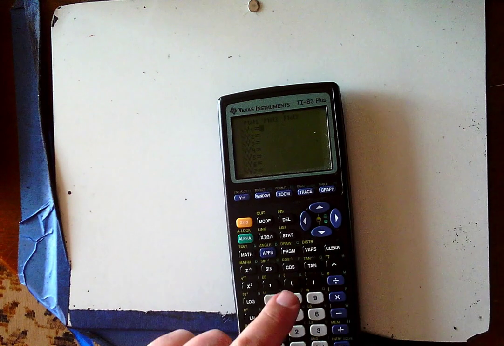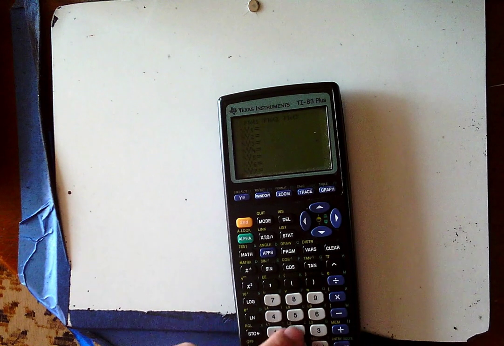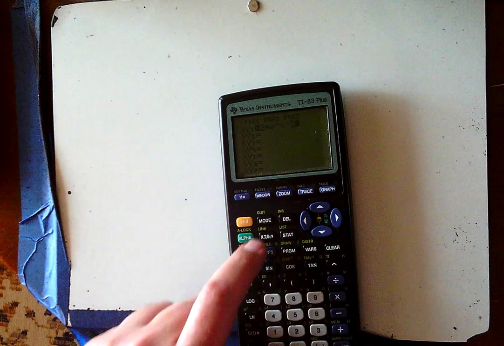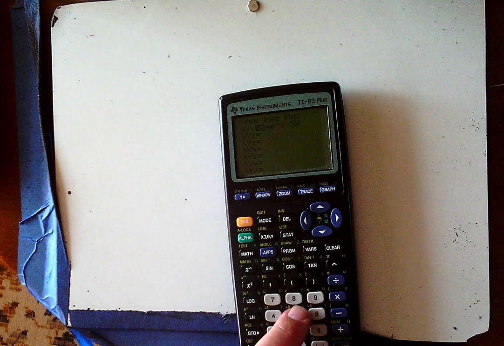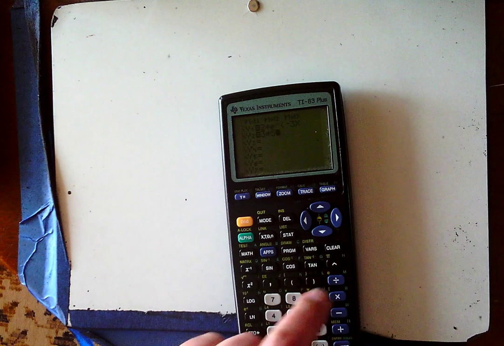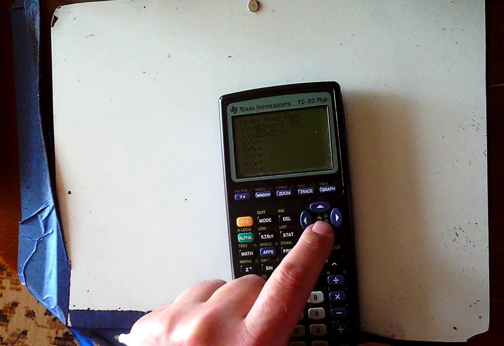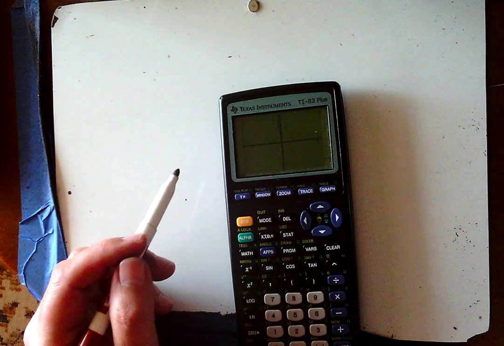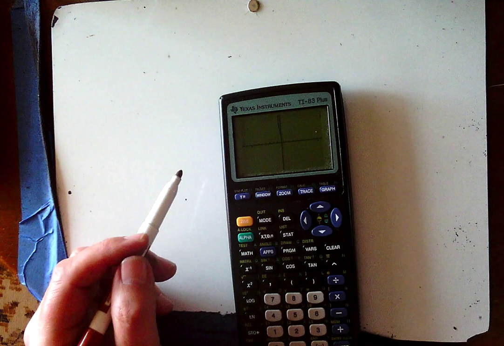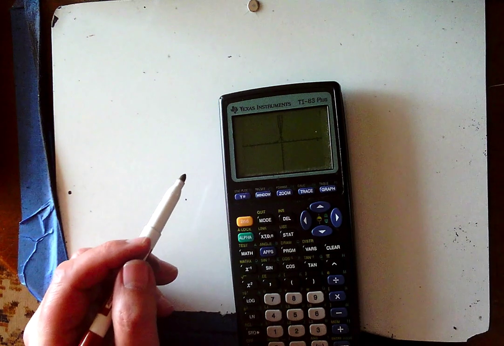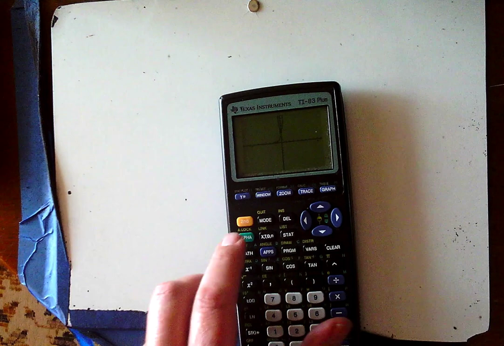We're going to say 2 times e to the negative 3x, and on the other side, 3 times 5 to the x. And zoom standard. There's one graph. There's the other graph. And I could do second calculate intersect.